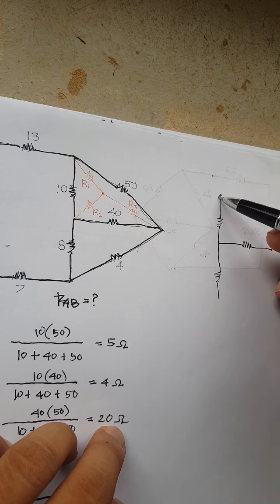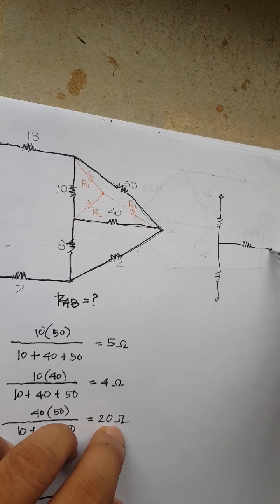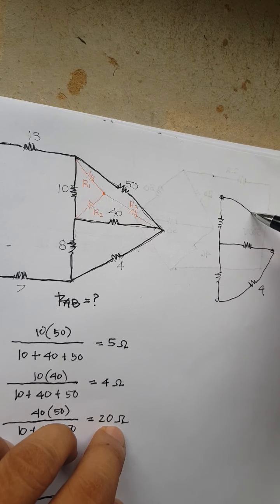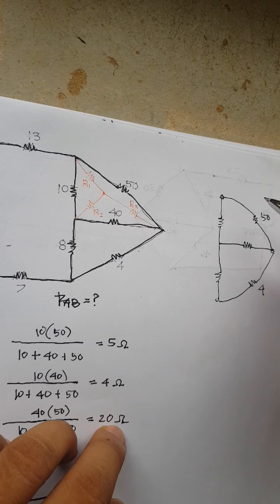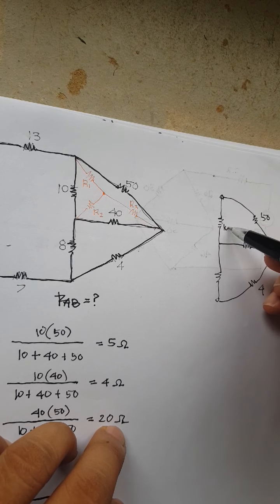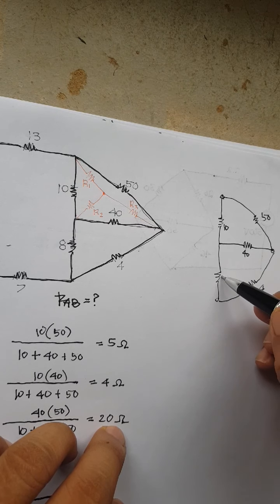Okay, so this is still 50 and this is still 4. Okay, let us draw them. This is our 4 and this is our 50. So this is our 10, this is our 40, and this is our 8.